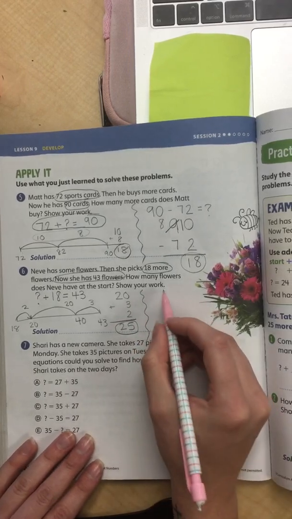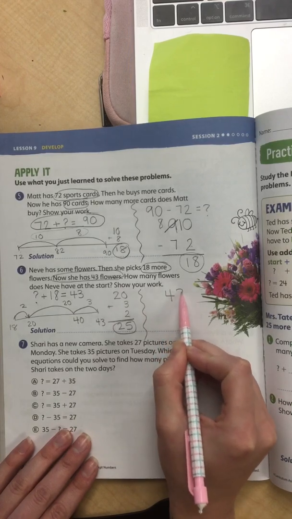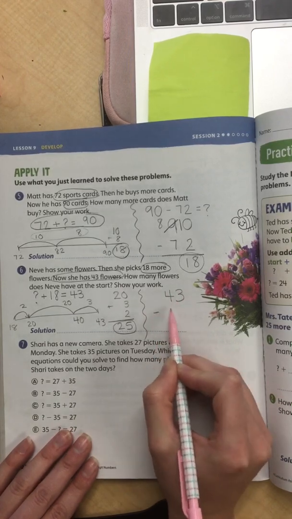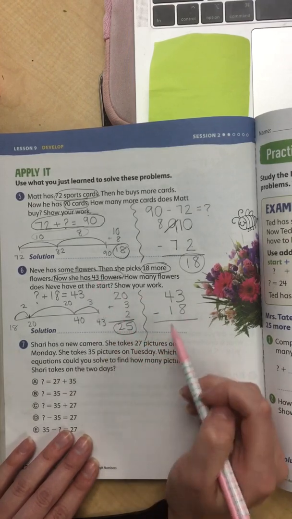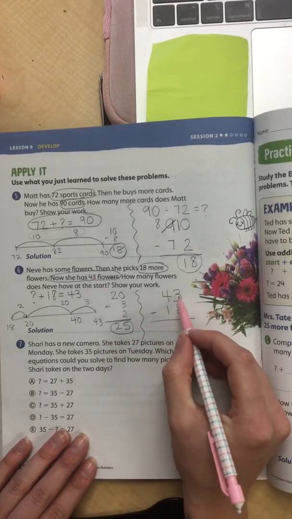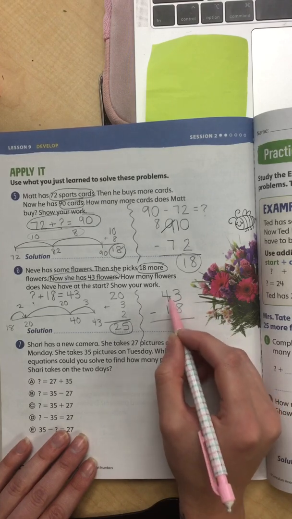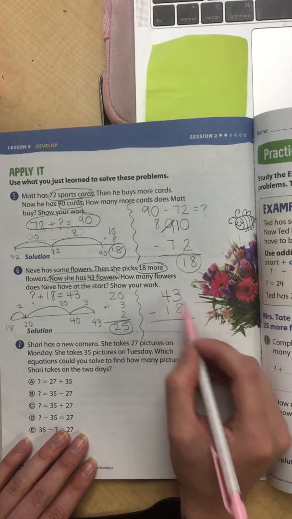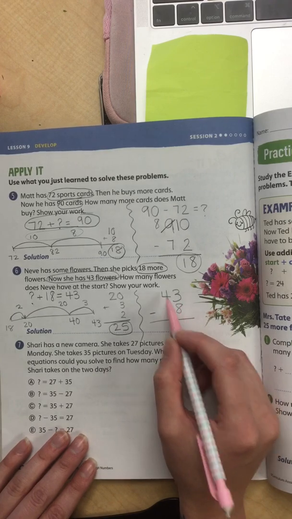Or I can just take my largest number, which is 43, minus 18, because as long as I start with my largest number, I can subtract my next number. More on top, don't stop. More on the floor, go next door and borrow some more. So I am going to go next door because 8's bigger.